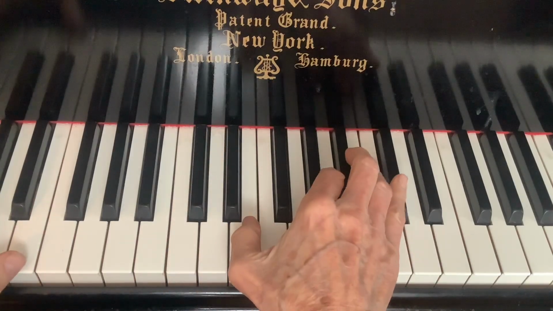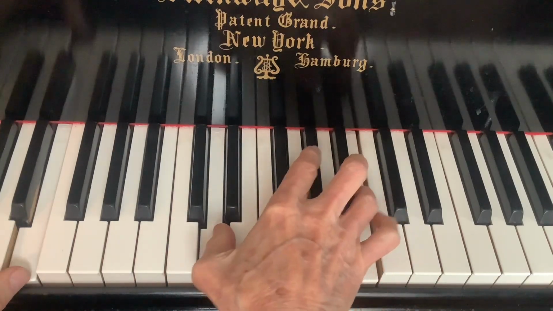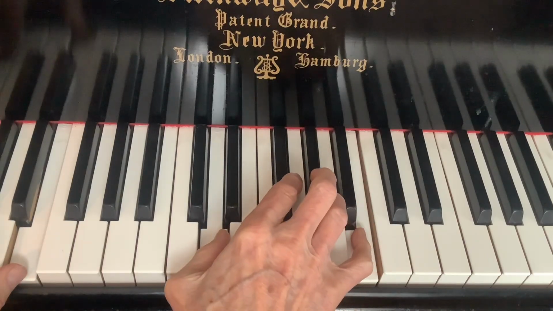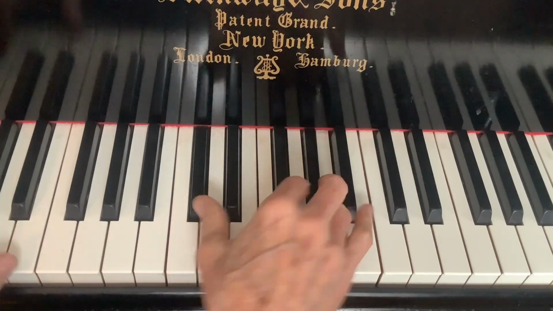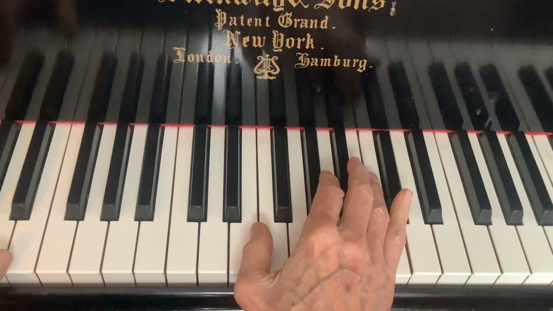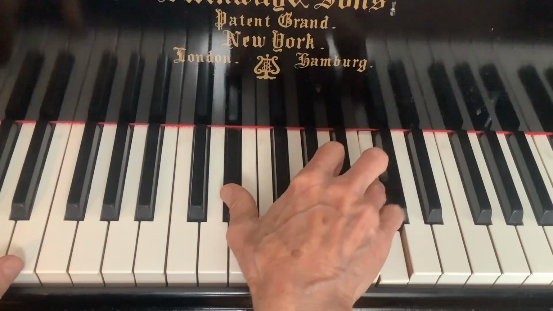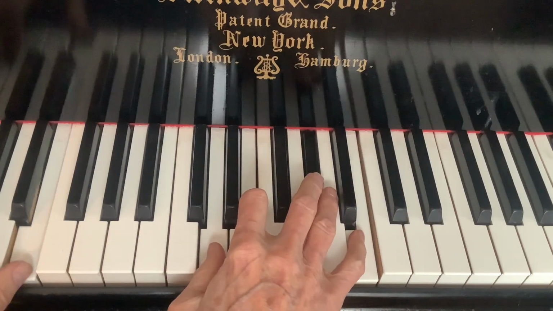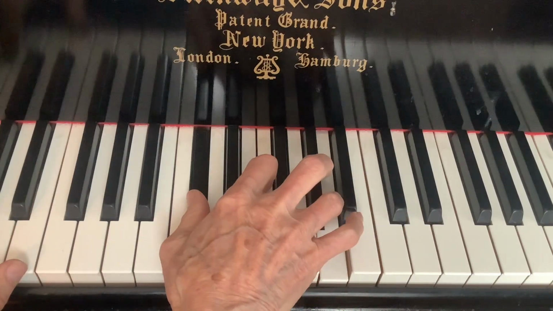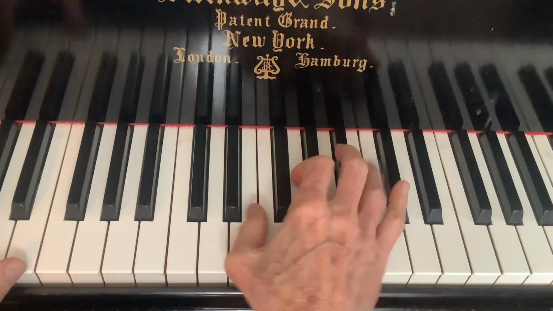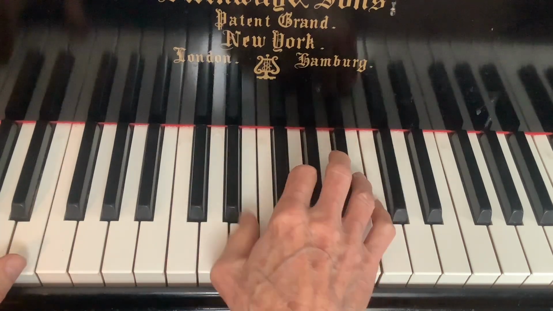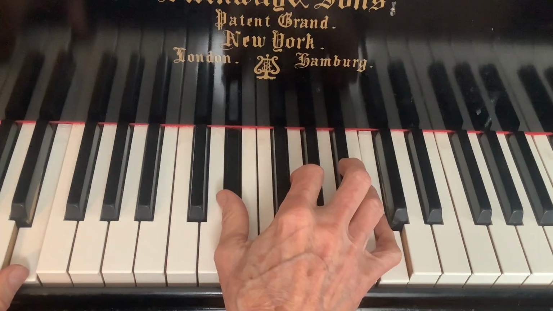As opposed to what I gave you. And in that way, he keeps the chromaticism going that he introduced in the first 4 bars. But now we have to look at this chord and see what's going on there.